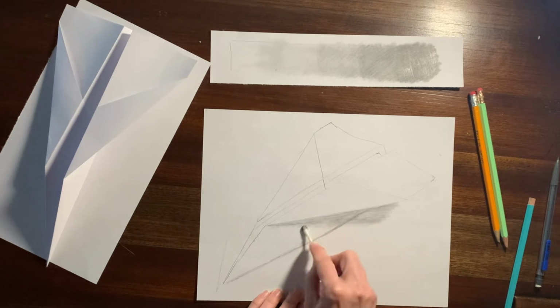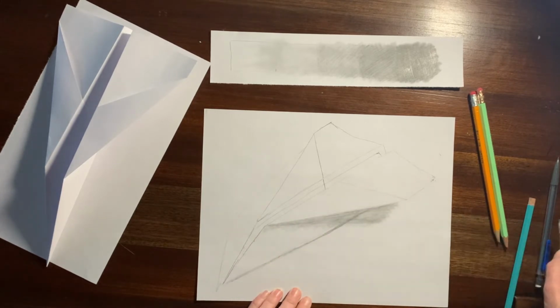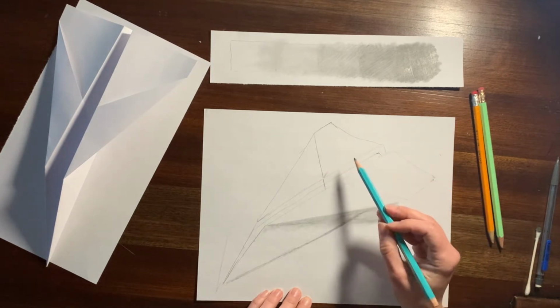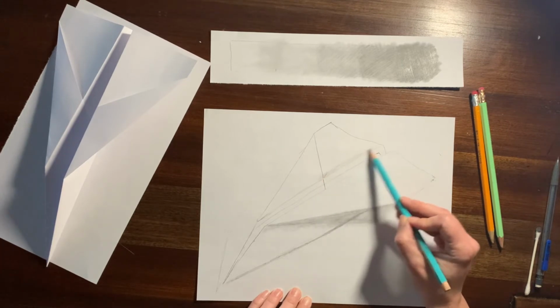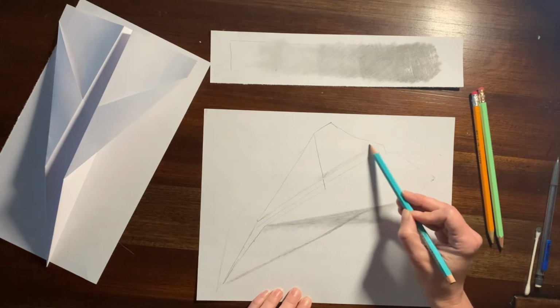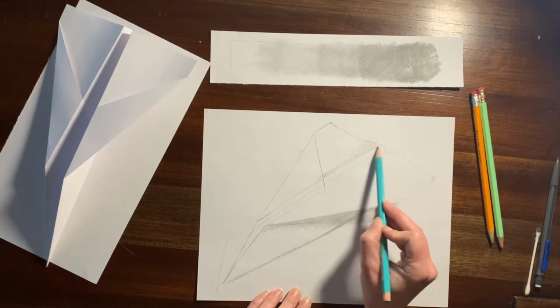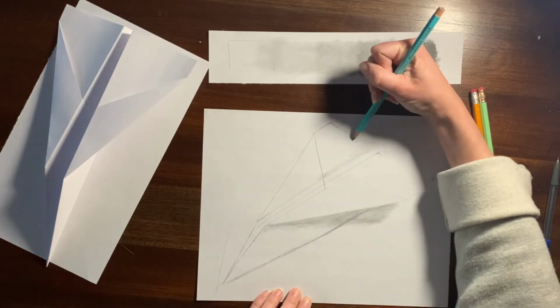So basically what I'm going to do is look at the area that I'm about to shade, and ask myself, okay, where on my value scale is that area? And then I'll shade that and smudge it with my Q-tip, and then I'll move on to the next part. Right now I'm doing the top of the wing there, which is also maybe about a 3 on my value scale.